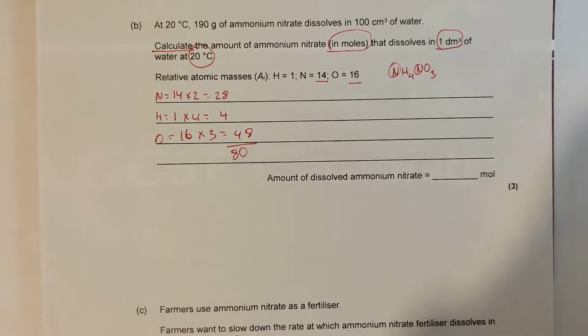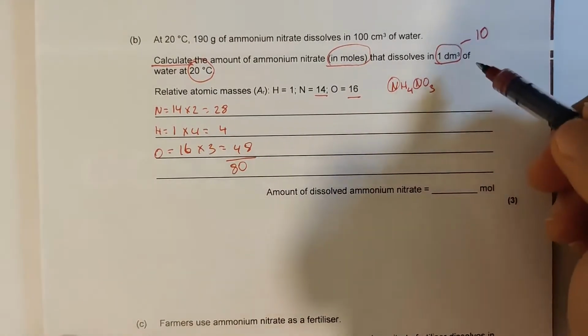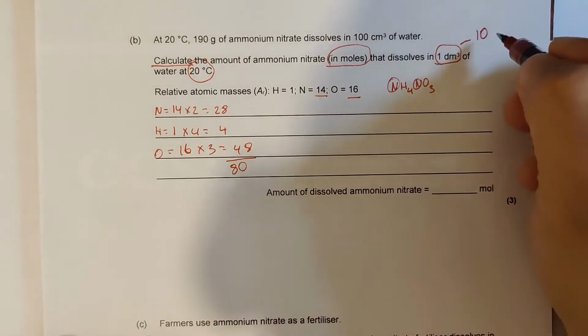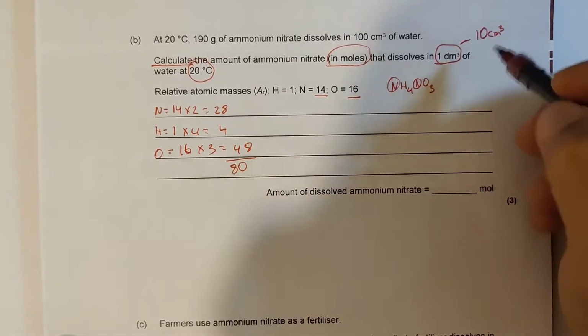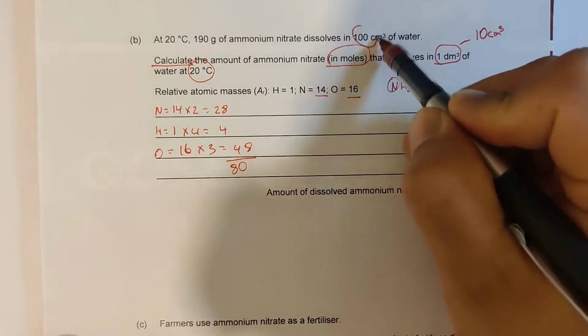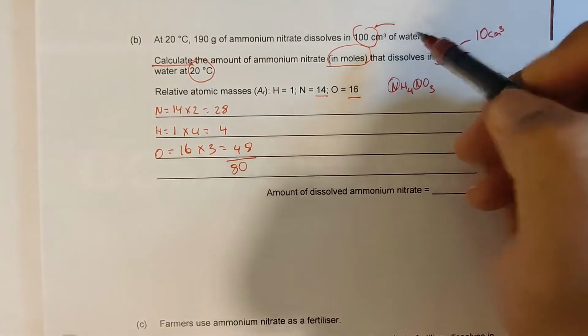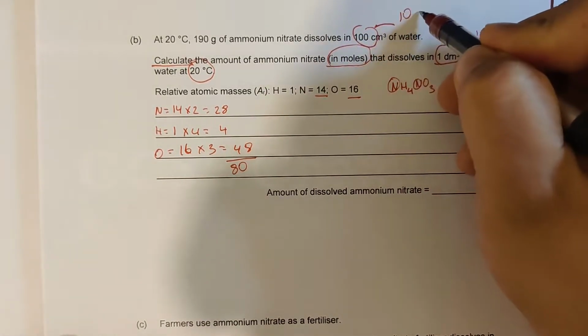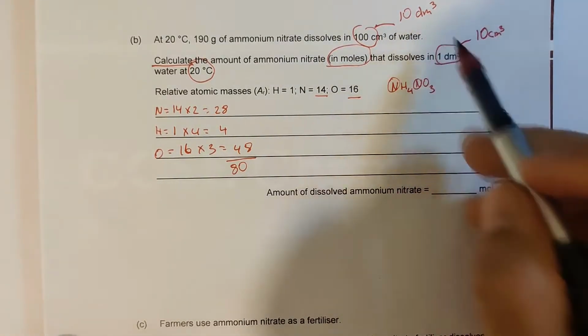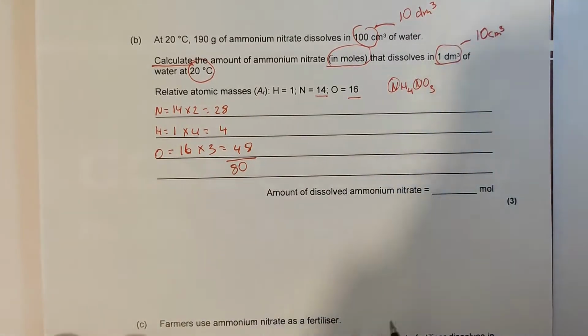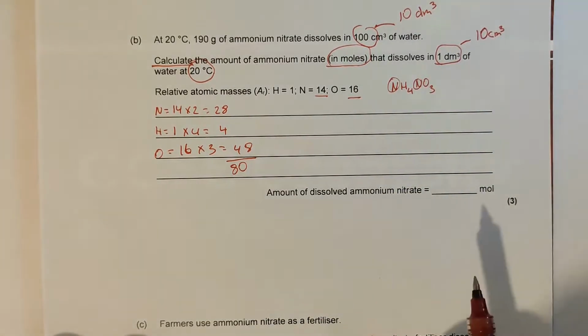Now, step number 2. One thing you're gonna remember is that 1 decimeter cube is the same as saying 10 centimeter cubes. So 100 centimeter cubes will be the same as saying 10 decimeter cubes. Okay, 100 of those equals 10 of those, 1 of those equals 10 of them. Okay, so that's what you gotta identify next.